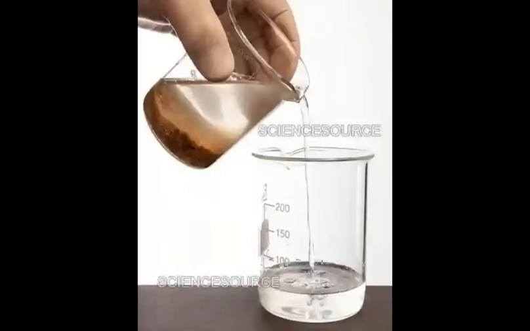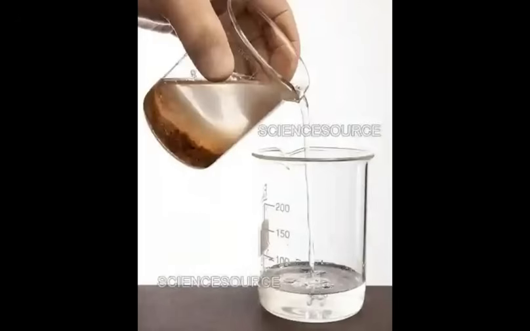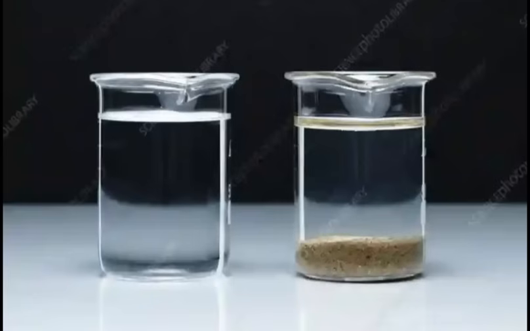In that case, you can actually carry out what we refer to as decantation. Decantation is a process that you are seeing on the screen right now, where you actually tilt the beaker or the cup, allowing the water on it to run off, leaving the sand behind in the beaker. So that is decantation. Or better still, you can carry out separation using filter paper and funnel. You can actually do that as well to separate your sand from your water.